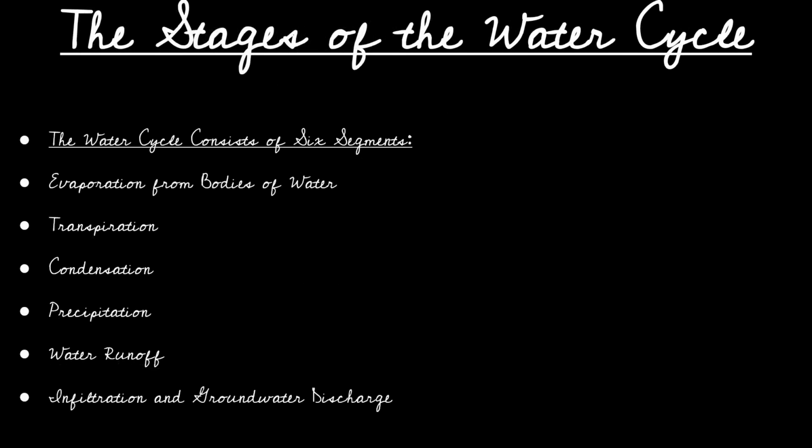The stages of the water cycle are 6 in total. These include evaporation from bodies of water, transpiration, condensation, precipitation, water runoff, infiltration, and groundwater discharge.